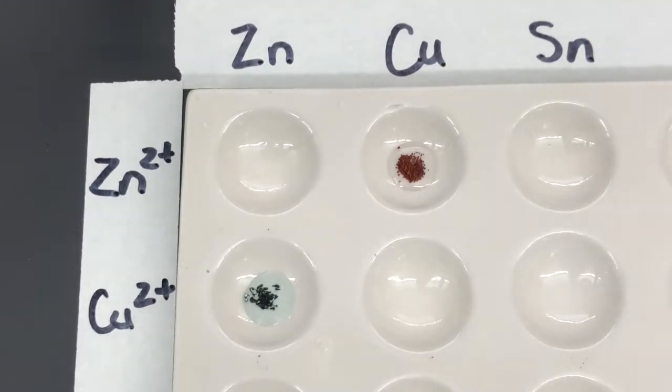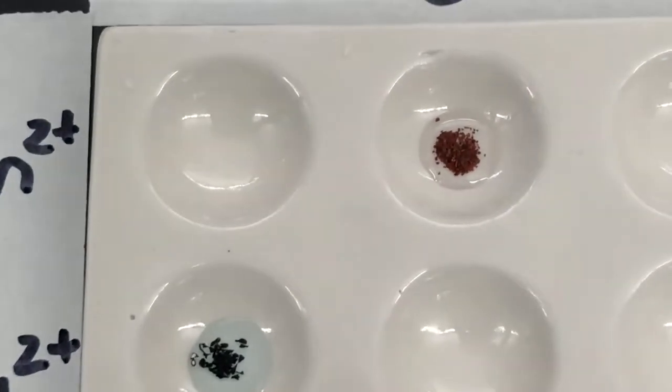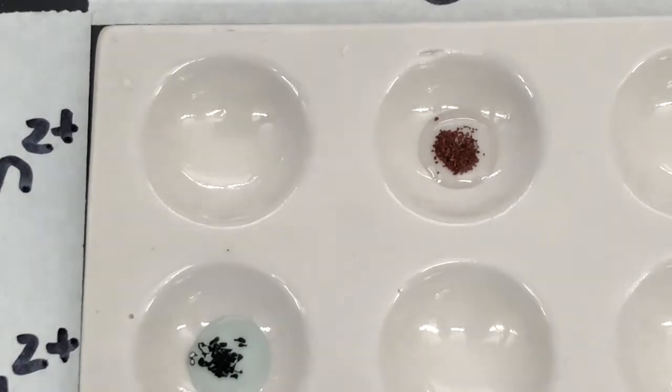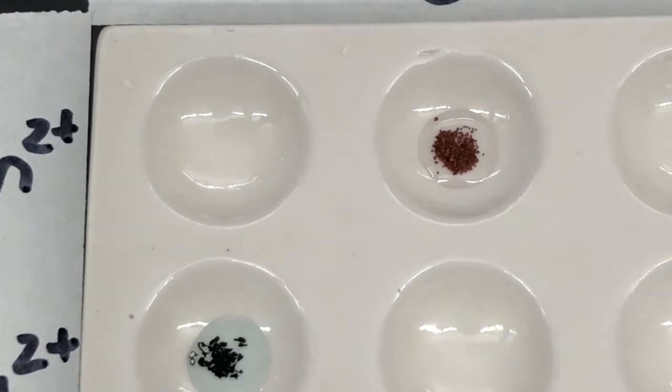So if you're watching closely, what you'll notice is we started with zinc that was a nice silvery zinc color, and almost immediately in solution you start to see the zinc metal being coated with this dark coating. The dark coating is the copper 2+ that is reacting and forming copper solid on the zinc particle.